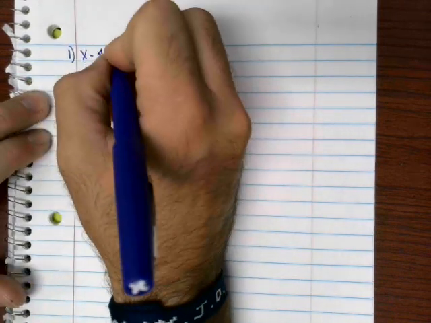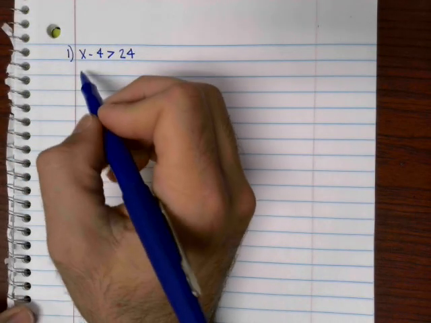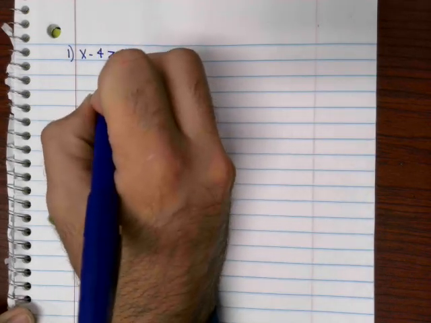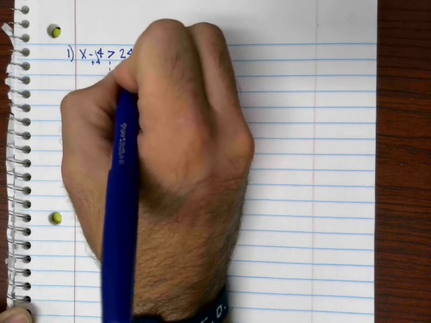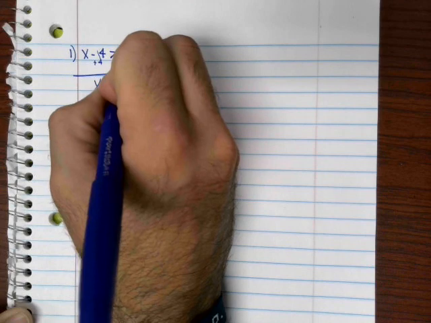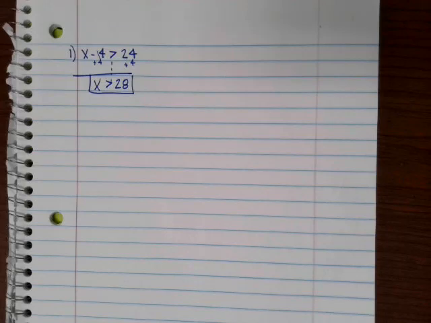So all we're doing here is we're just solving our one-step inequalities. Okay, so the one-step inequality, we're trying to get x by itself. How do I get rid of this negative 4? We're going to add it. What you do to one side, we do to the other. And you should have got x greater than 28. Just like a one-step equation, only difference is we have an inequality. Okay, and it's not asking us to graph, it's just asking us for the solution.